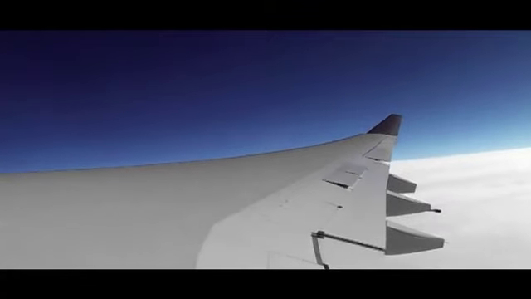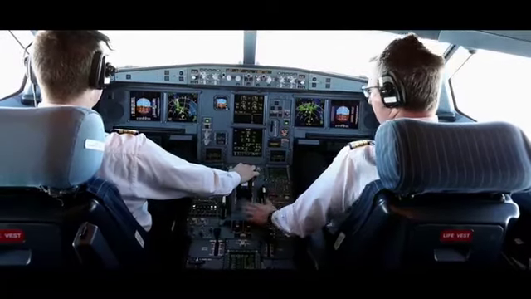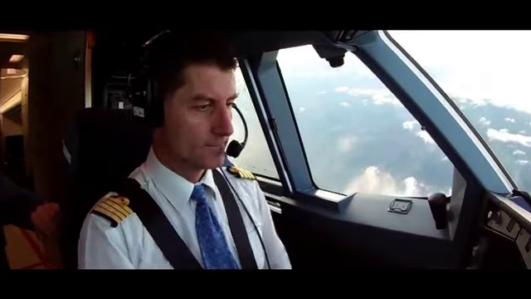Here the crew must fully understand what is going on to be able to adapt and control the situation, with one sole aim: recover the aircraft. So it is possible to recover an Airbus from a stall situation.